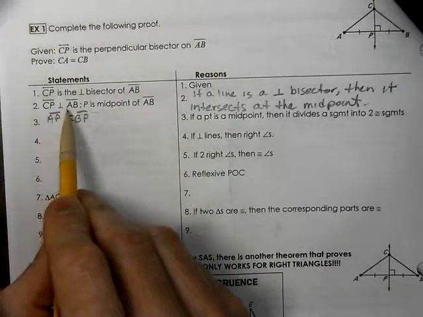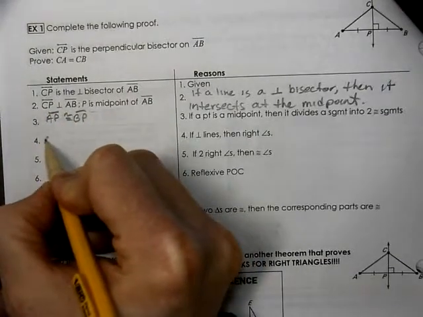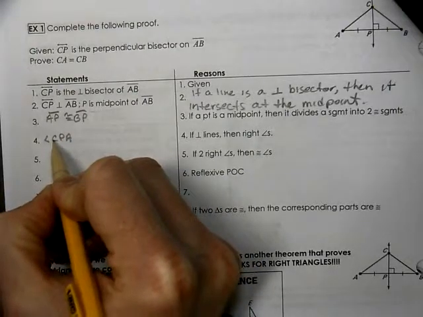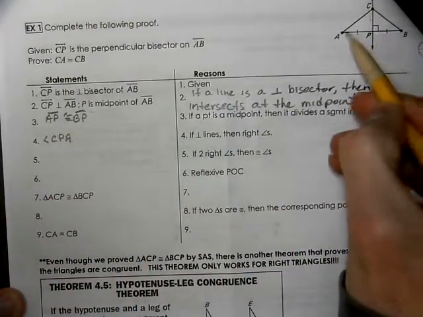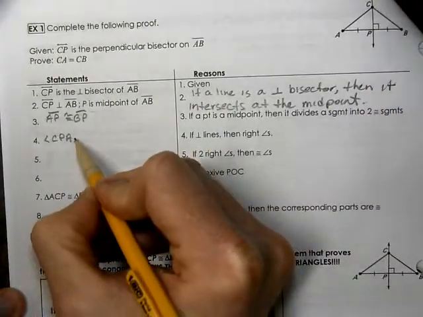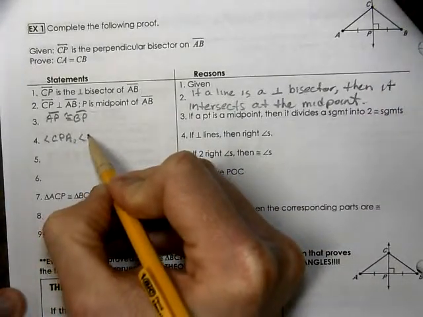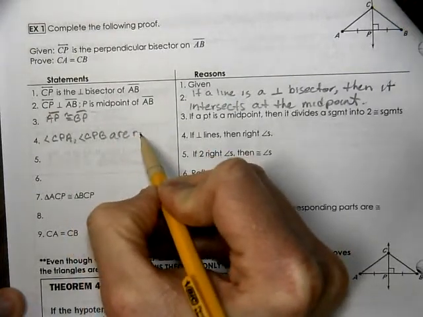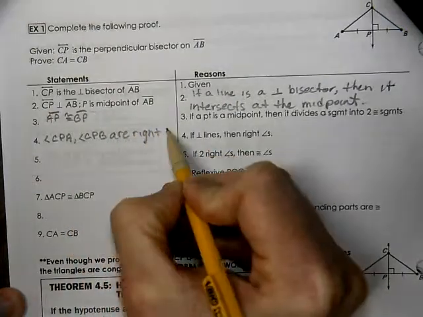We've talked about how we have perpendicular lines. If we have perpendicular lines, then we know we have angle CPA, angle CPB are right angles.